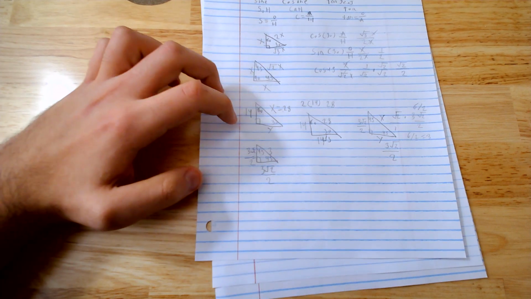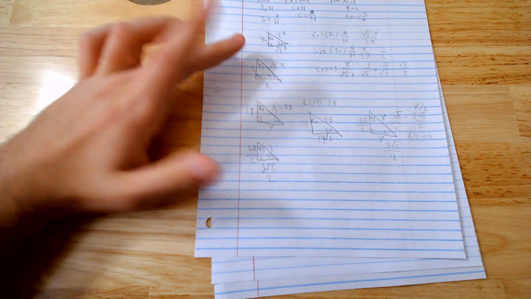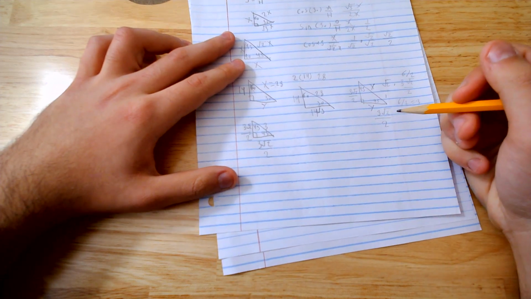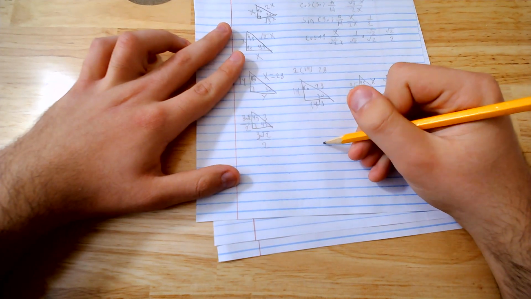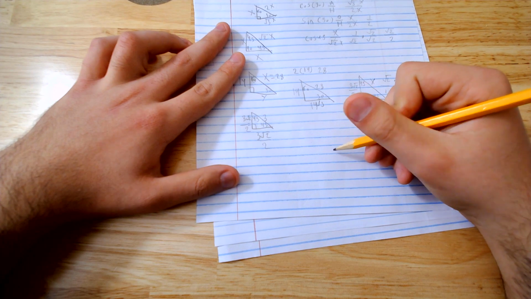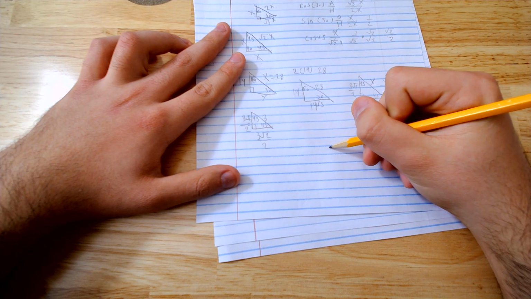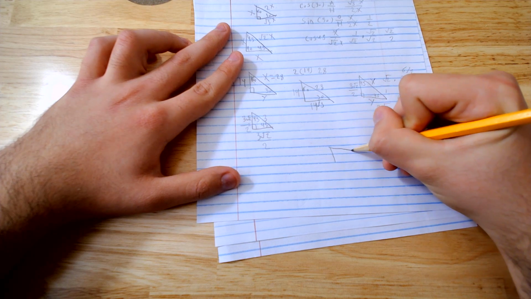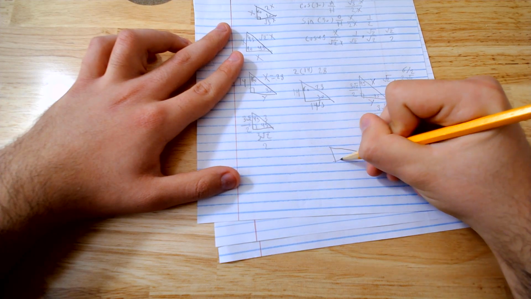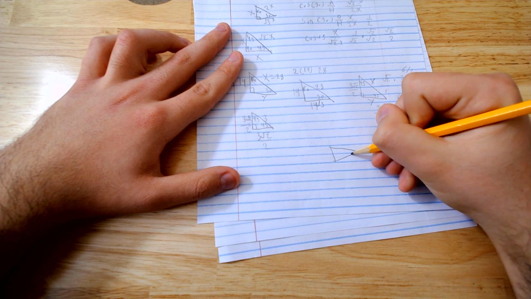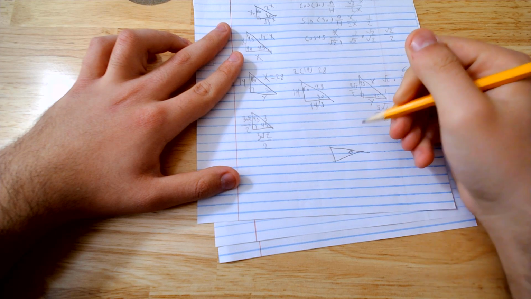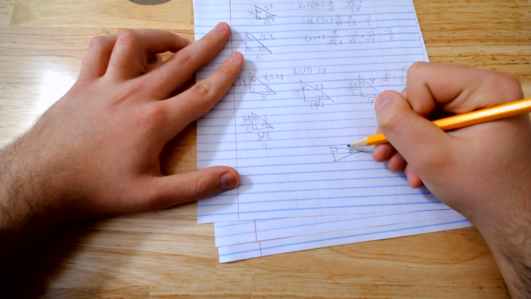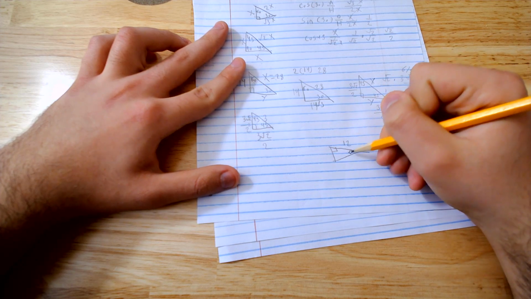Good. The next part is actually finding theta, or finding the angle indicated. So let's do a classic one. This is very confusing, especially if you're trying to find a missing angle. This is theta right here, this is the 90 degree angle, this is 12, and this is 13.